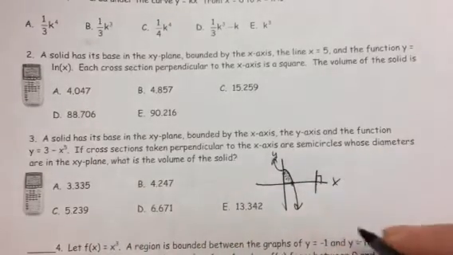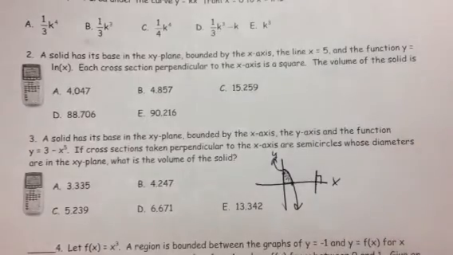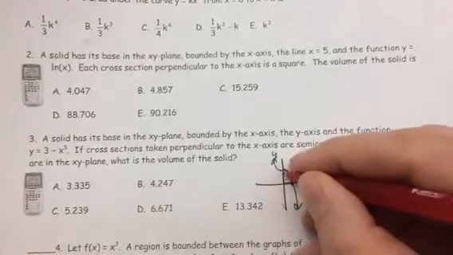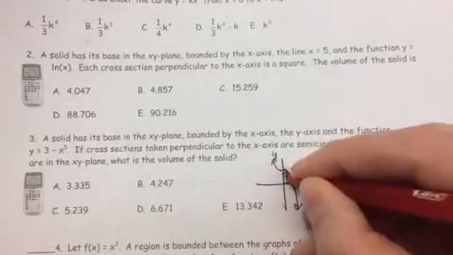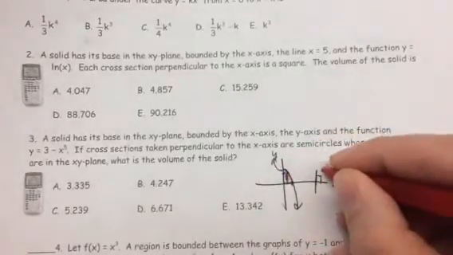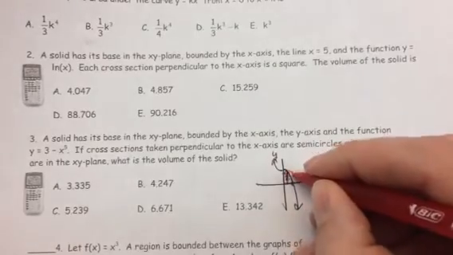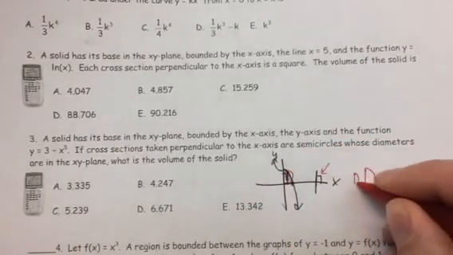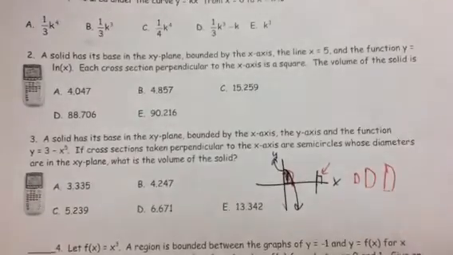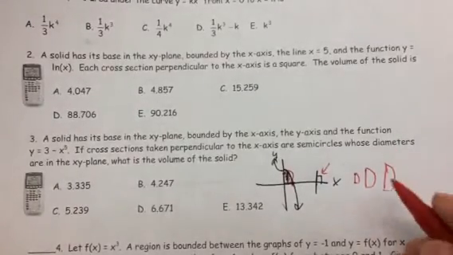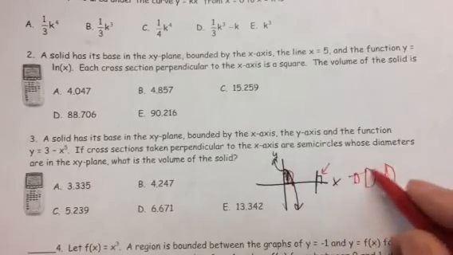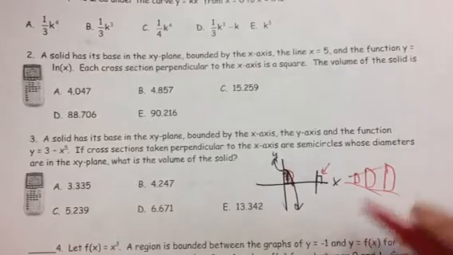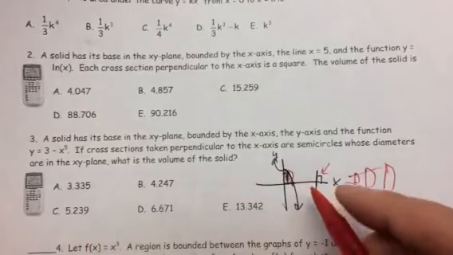So they're going to be perpendicular to the x-axis, and they are semicircles whose diameters are in the xy plane. So if you take a cross section, that means you slice it perpendicular to the x-axis as shown here. What's sticking out are semicircles. So you've got these semicircles sticking out at different places, something like that. And I don't know if you guys can tell, these are supposed to be sticking out of the page. We want to know what the volume of the solid is.